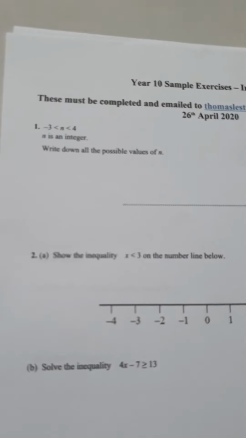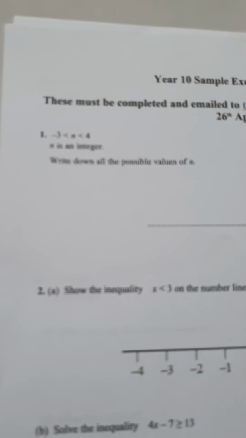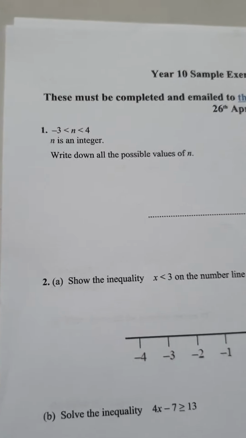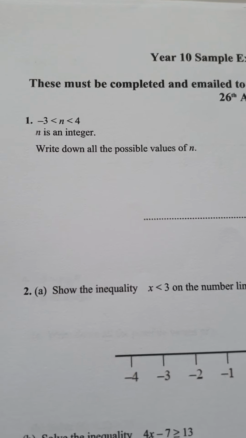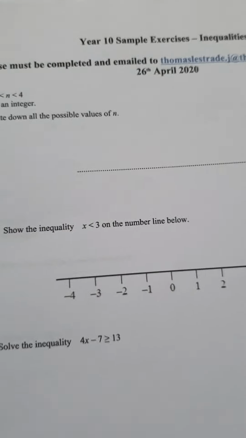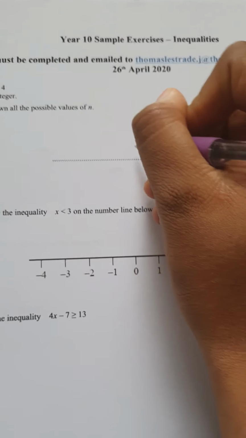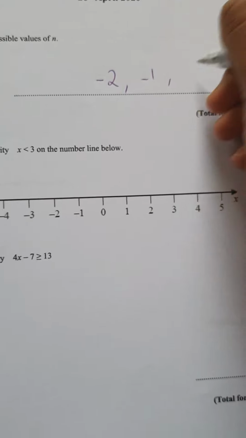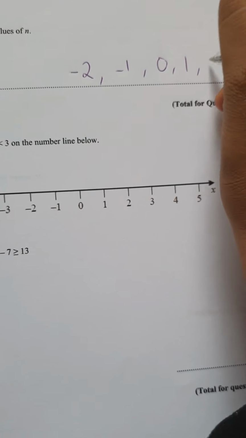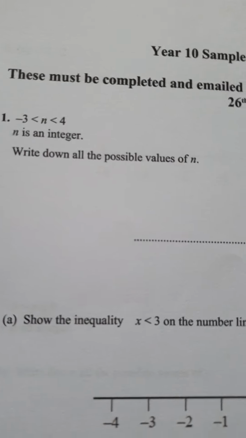The first question is: n is an integer. The inequality that we see there is -3 is less than n, which is less than 4. So all the possible values for that would be -2, -1, 0, 1, 2, 3. It doesn't include -3 or 4 because it doesn't have the or equal to sign.